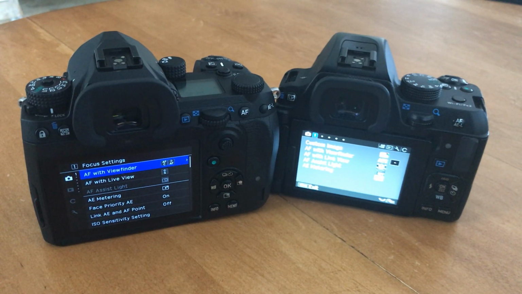Hey, Pentax Tips here. Today I'm going to talk about some of the customization options with the K3 Mark III and the menu navigation on how to get there.